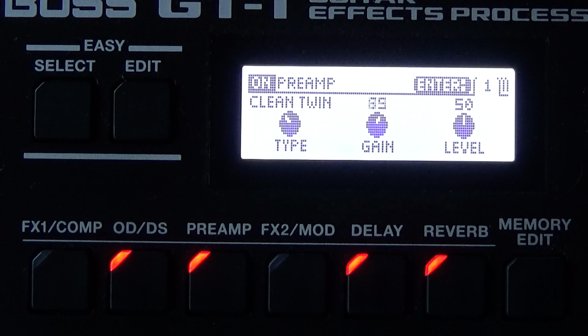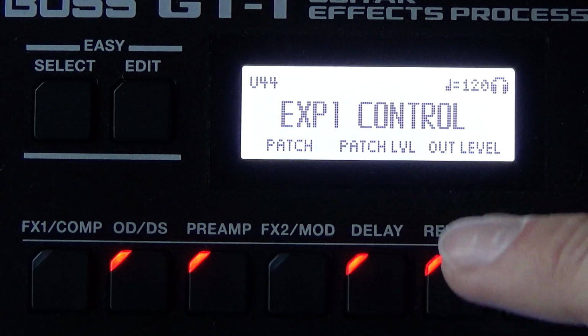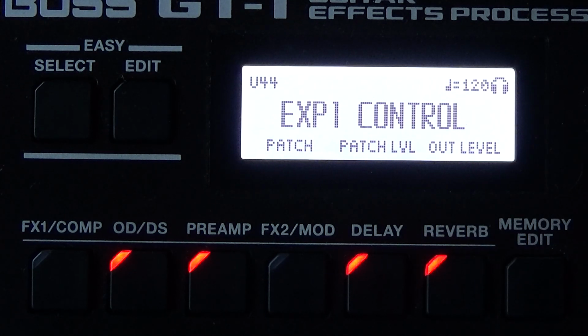Alright, so that's how you can use your expression pedal on board the GT-1 here in order to activate different parameters or effects, and control the depth or the speed of almost any kind of effect here. I hope this was helpful, guys, and I thought it would be nice to just hook up the computer for you to hear some sounds of this, see the things changing and hear how they changed when we rock the pedal back and forth.